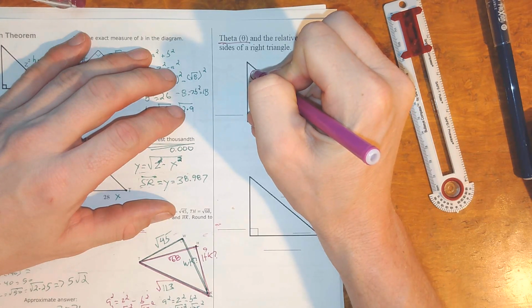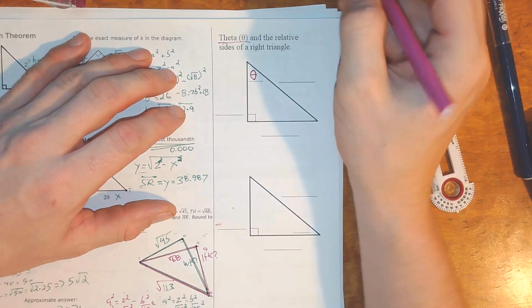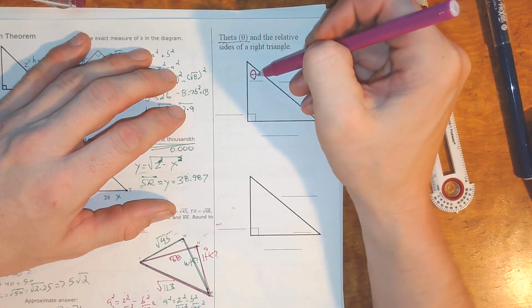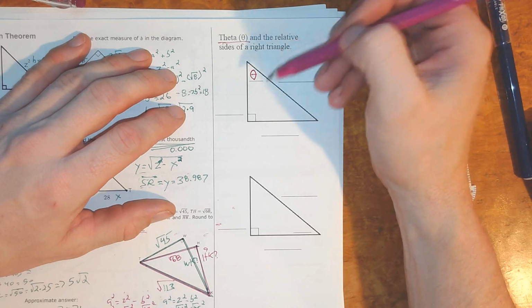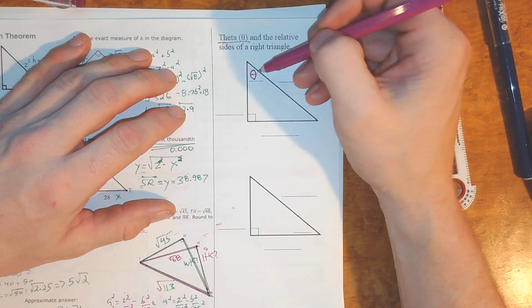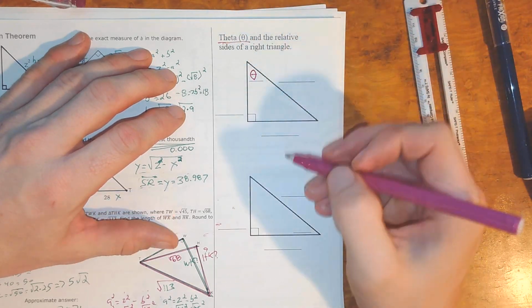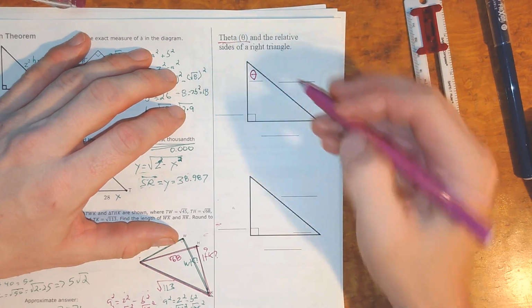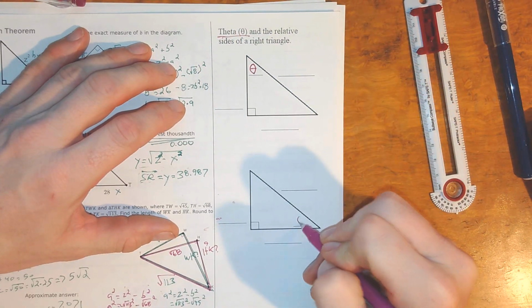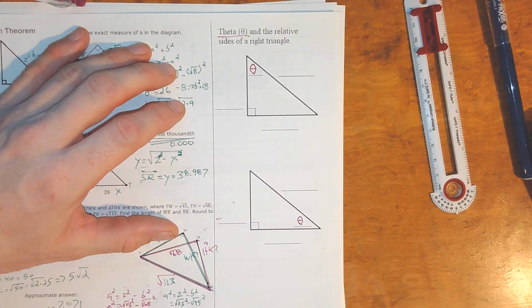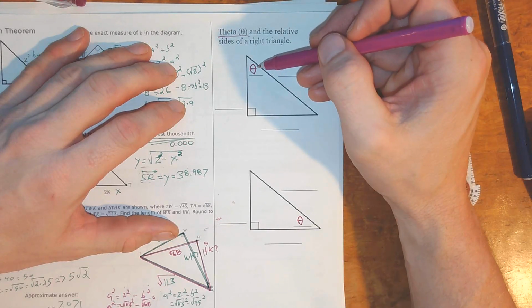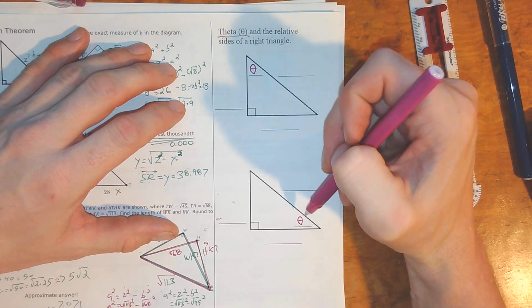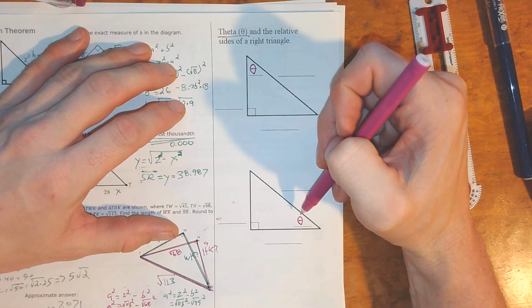I don't know why they use theta; they've just been using it for a long time. Instead of saying angle A or angle B, we just say angle theta. Over here this is angle theta, and down here this is angle theta. So these are the different reference angles for these two triangles. This one's the top angle, and for this one the reference angle is the bottom angle.